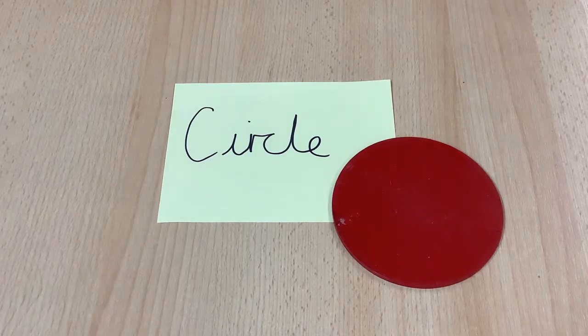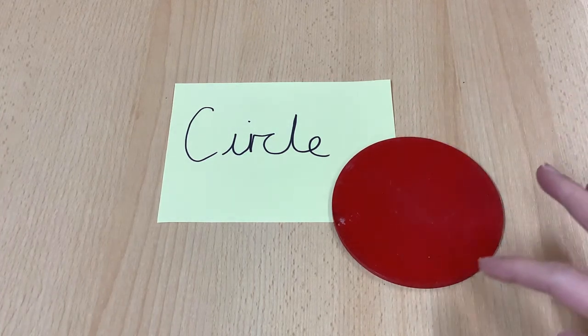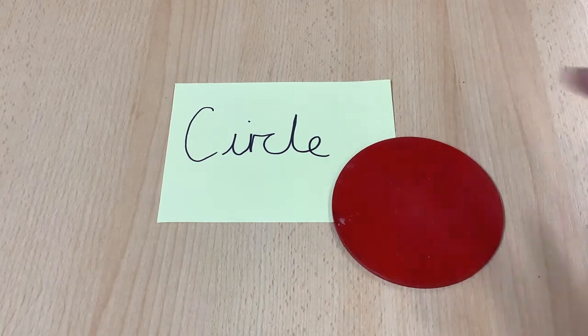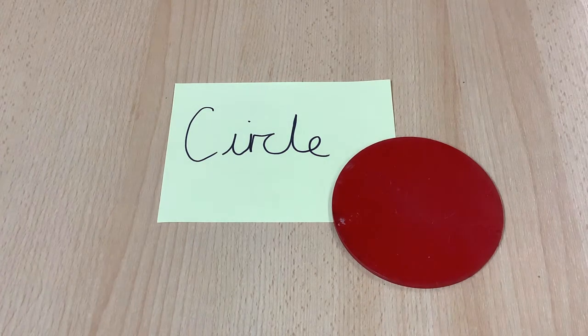Next, we're going to look at a circle. A circle has 1 curved side. That means it's not a polygon and it's not a quadrilateral. A circle has no right angles and it has no vertices. It doesn't have any corners.